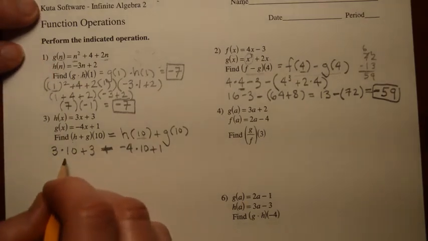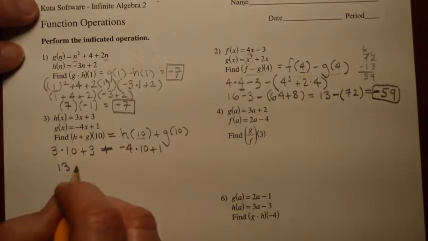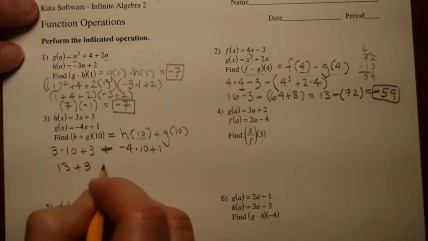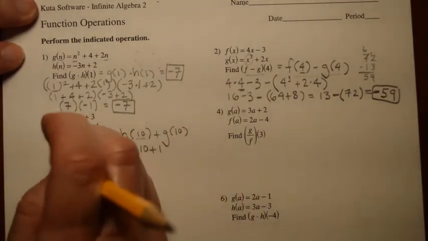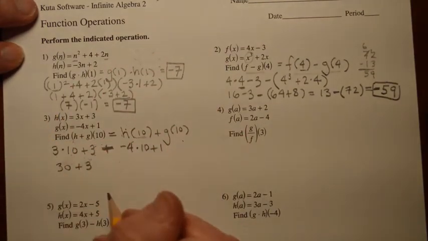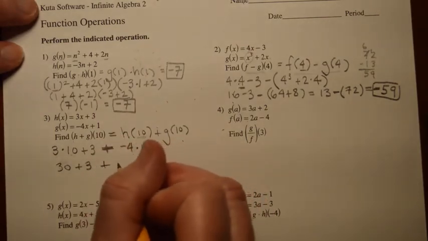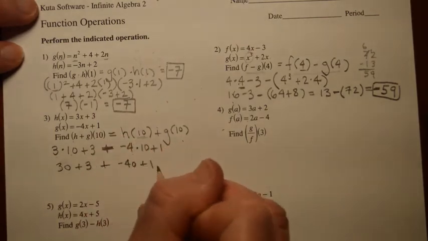Okay, then let's just go through and do our order of operations. So first we would do multiply. That would give us 30 plus 3. Then plus, and next we would do this multiplication, so negative 40 plus 1.